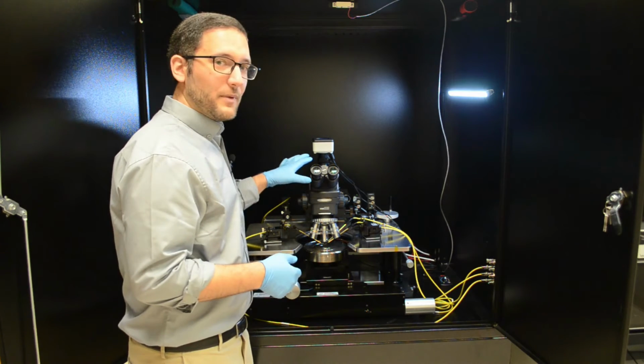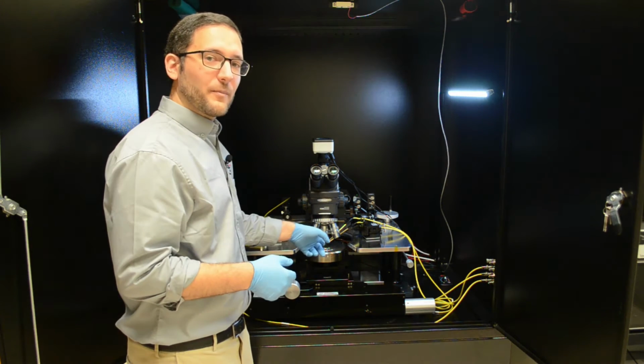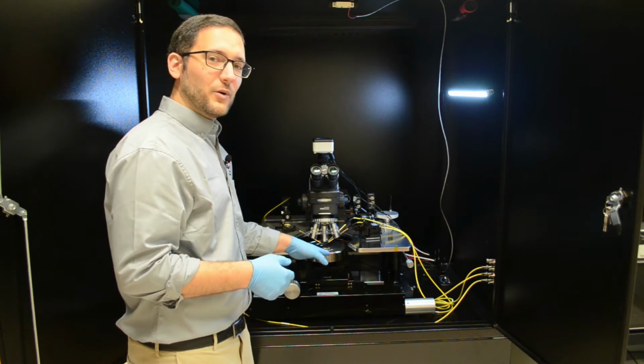So we look through the eyepiece and place the substrate underneath the microscope on a metallic plate known as the chuck.